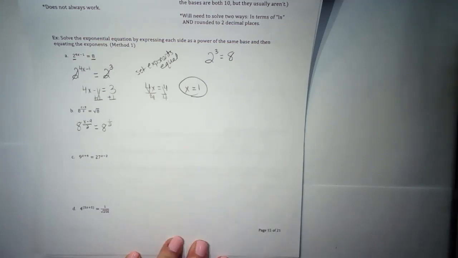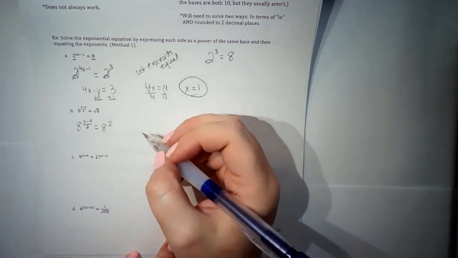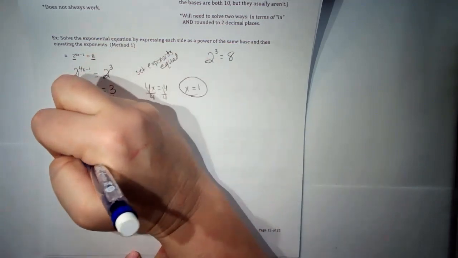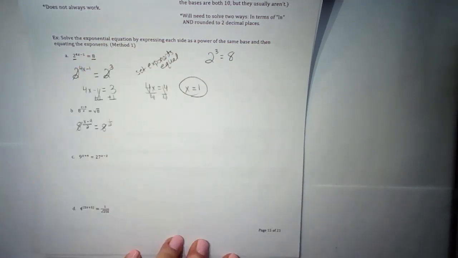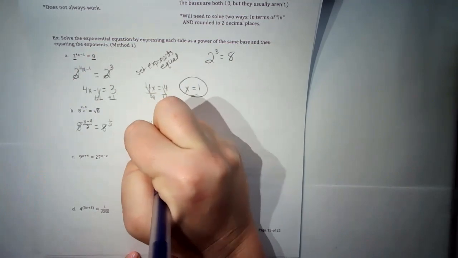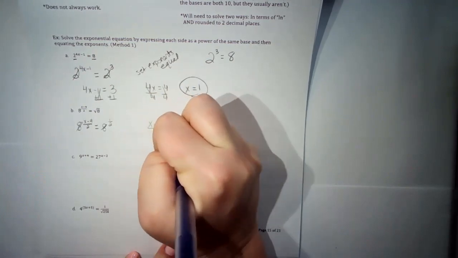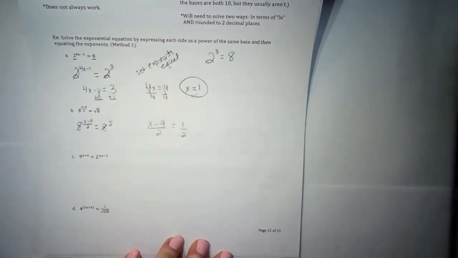If you're going to turn the radical into a fractional exponent, they're the same thing. Okay? Everybody good on that? Okay, we're crossing out our 8s. We are setting our exponents equal. All right, we have a common denominator here.